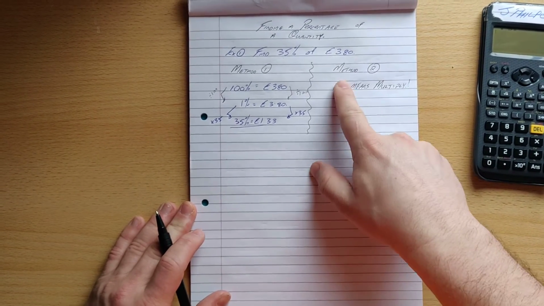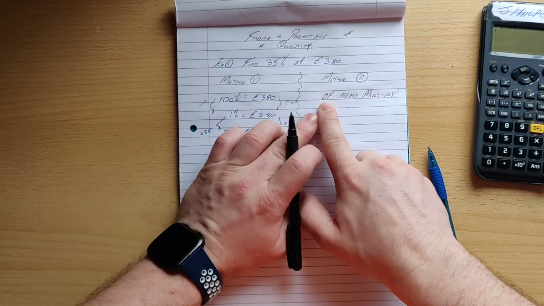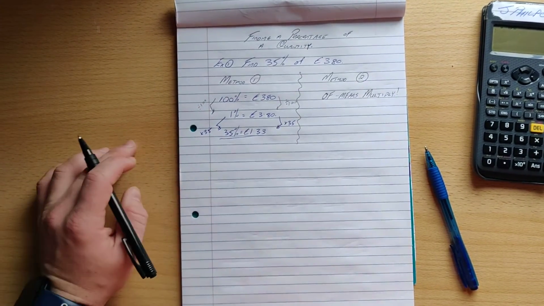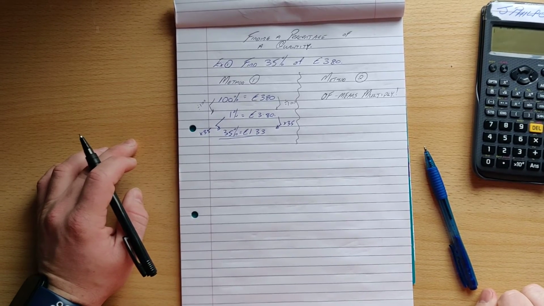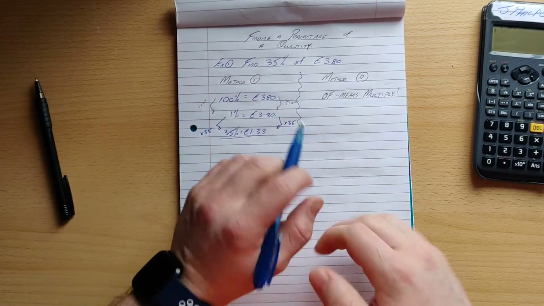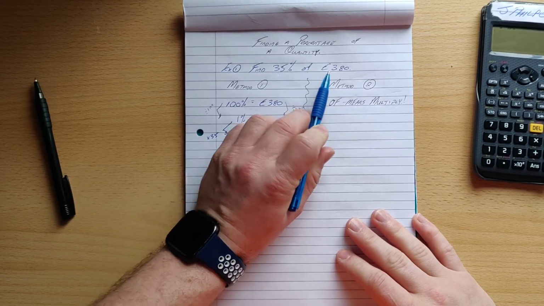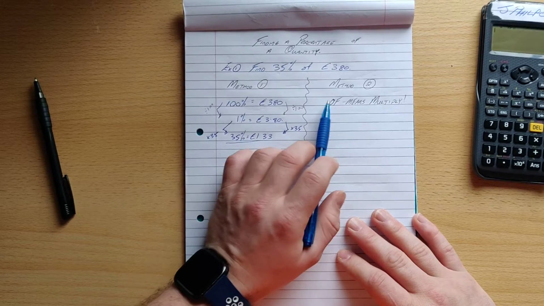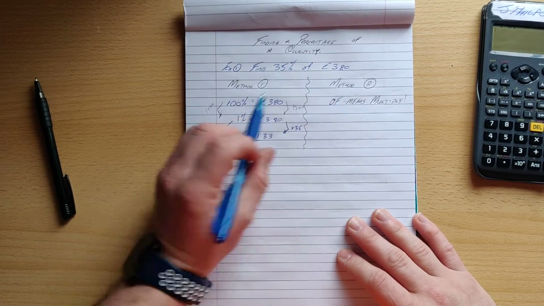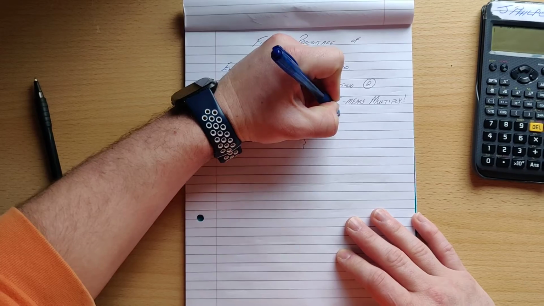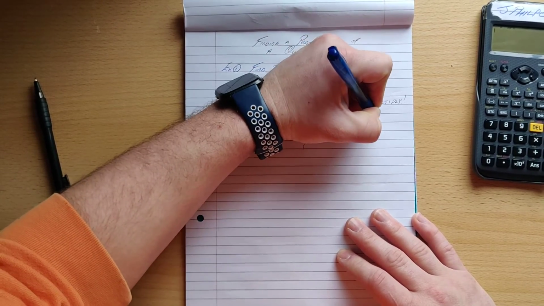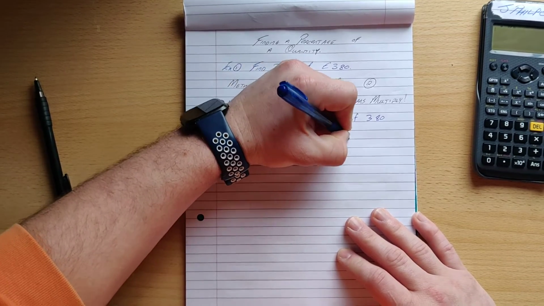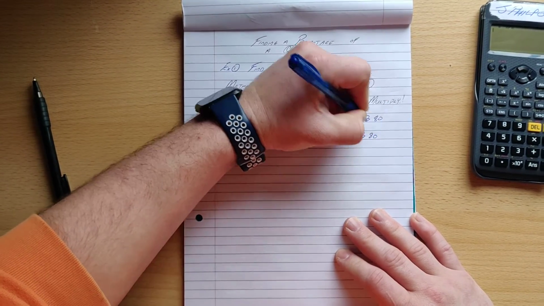Now for method 2, I'm going to explain what this part means. I've written here that "of" means multiply. That's one of the rules in maths. If you see the word "of", 99% of the time it will mean multiply. So we're asked in the question 35% of 380 euros. But "of" means multiply, so what I can do is replace "of" with the multiply symbol. So 35% of 380 changes to 35% multiplied by 380.